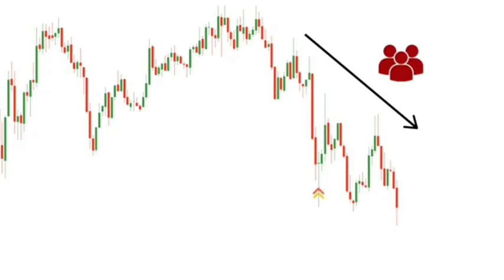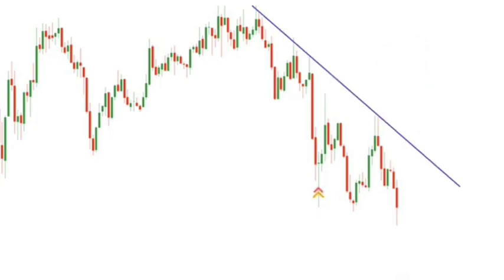On top of that, a clear bearish trend line had also formed. So, does it really make sense to buy against both the market structure and the trend line? Absolutely not. Instead, we waited for the price to break the bearish trend line and show a change in market structure. That's exactly what happened next.